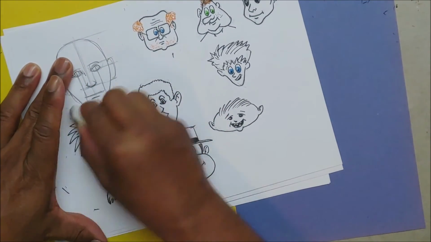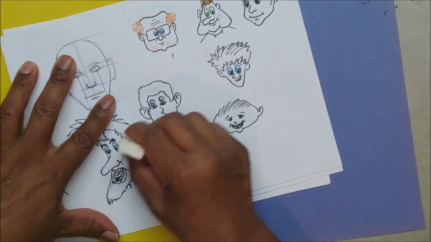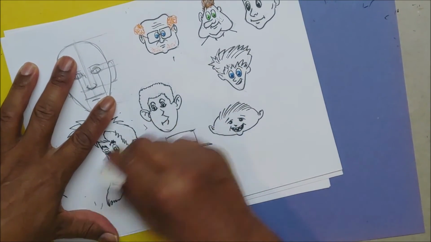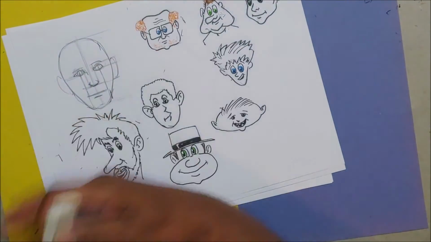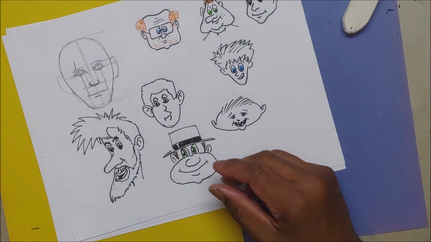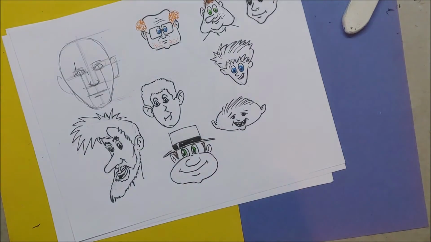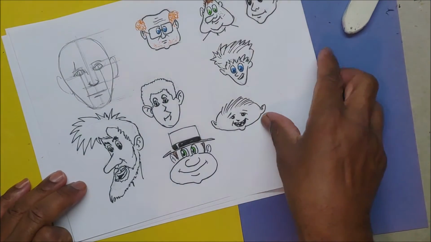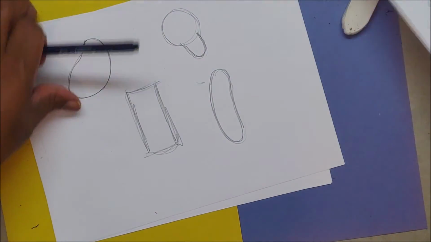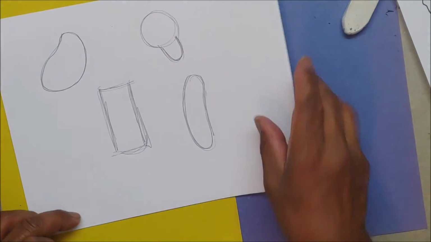And there you go. Once you put the ear in there, it really becomes the head. Without the ear, it's just kind of like a shape to it. And I'll put this little piece under the nose. So let's go to the second page, and then let's quickly do this.